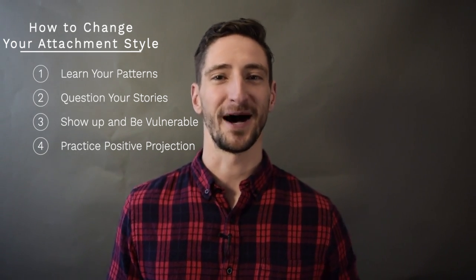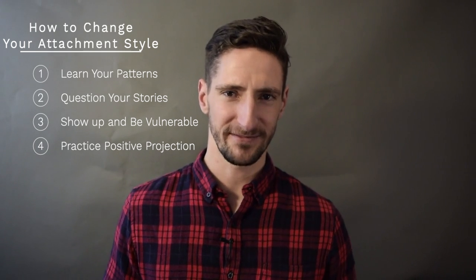Number 4 is something that I stole from a coach that I really love, full credit to Brendan Bouchard, but it's called positive projection. Positive projection is essential in relationships. It means that when you look at your partner, you assume the best. It means that when you meet someone else, you are projecting positivity towards them. But in romantic relationships, you are assuming the best about your partner.